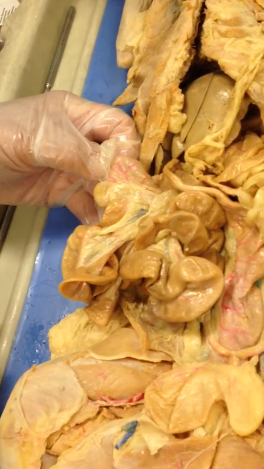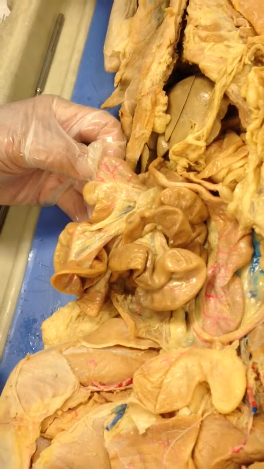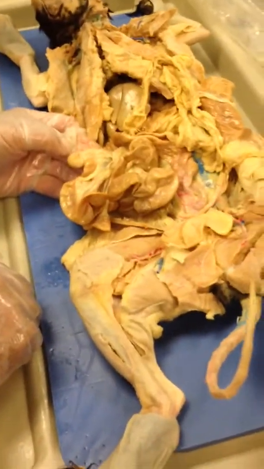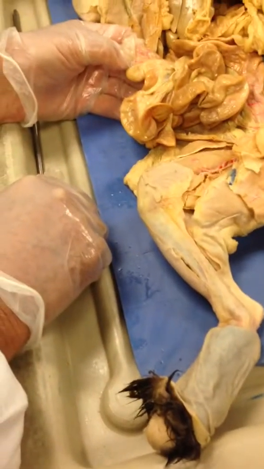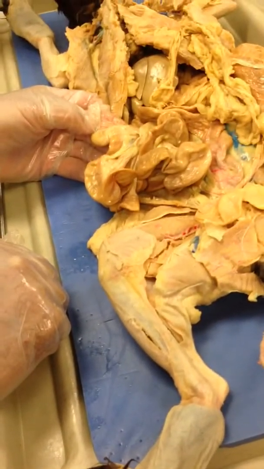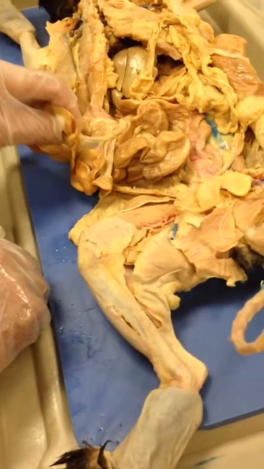What about the duodenum? The duodenum is the first section, first connected to the stomach. Right there. I can't see it from here. Here's the stomach right here, where it connects.